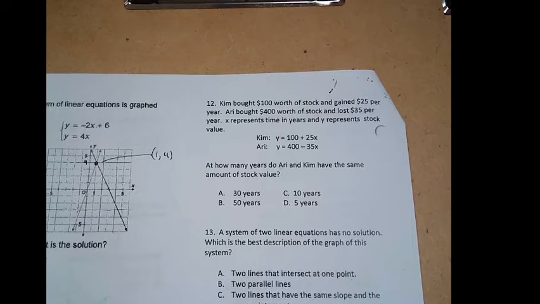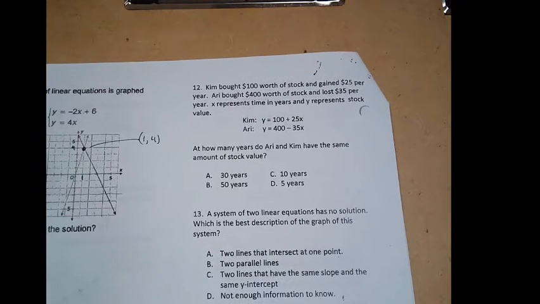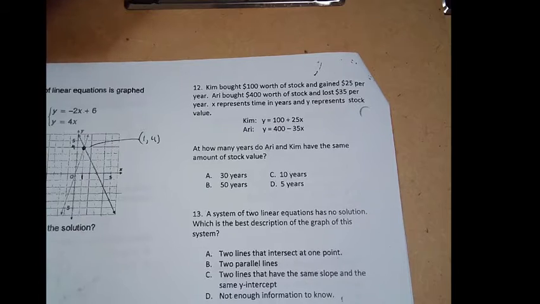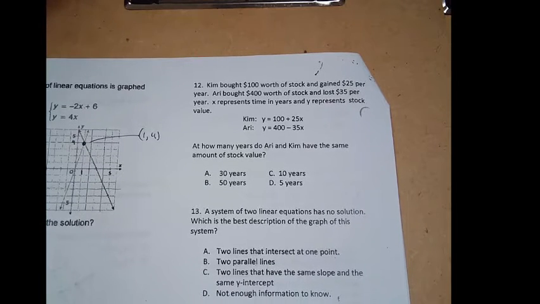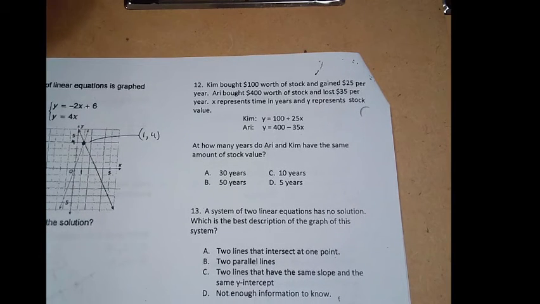All right, number 12. Kim bought $100 worth of stock and gained $25 a year. Ari bought $400 worth of stock and lost $35 a year. X represents the time in years and Y represents the stock value. At how many years do Ari and Kim have the same amount of stock?